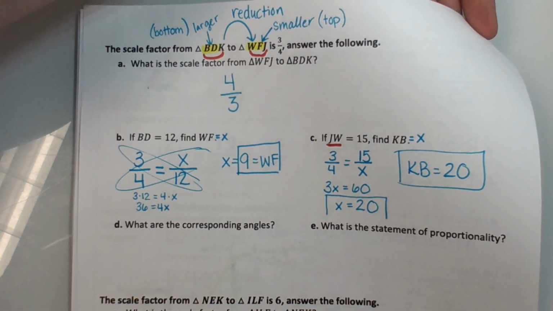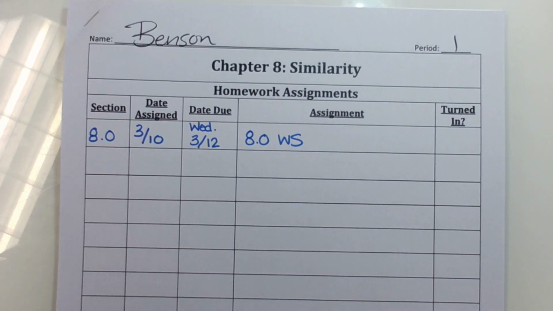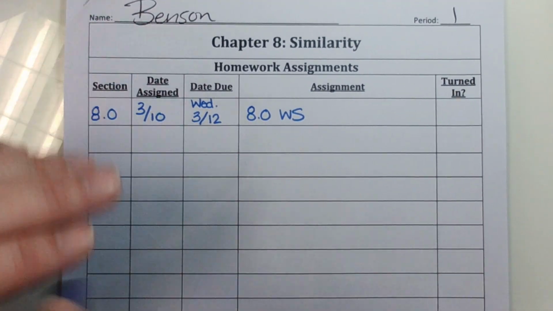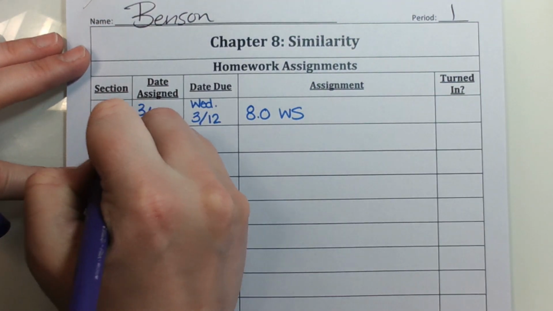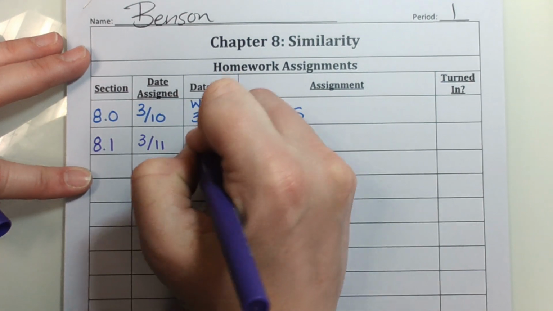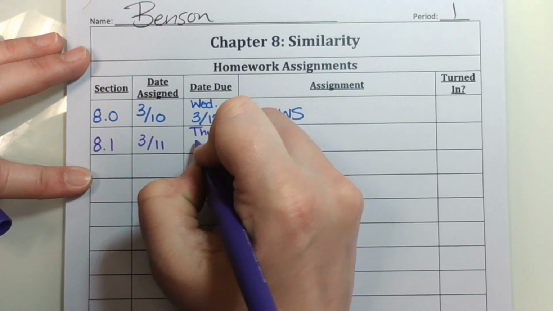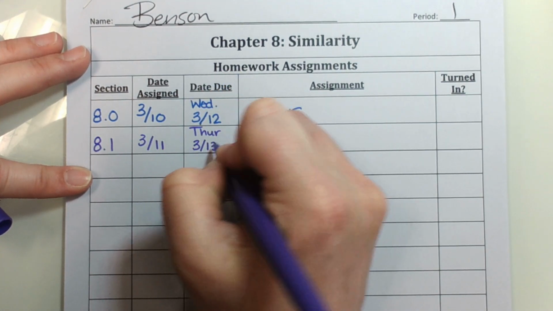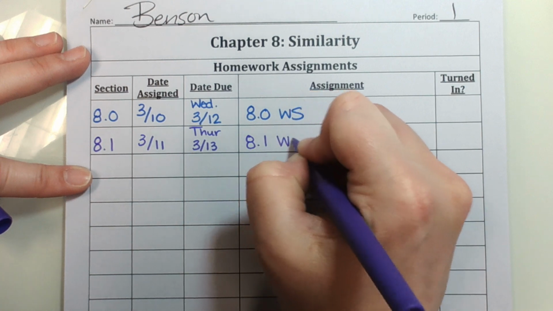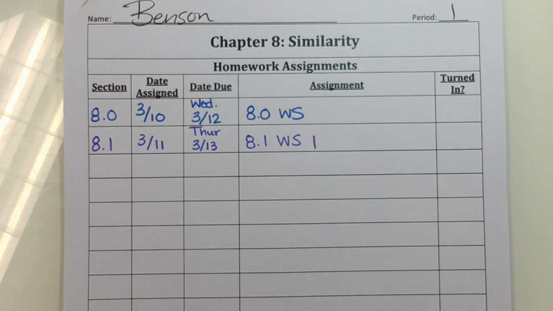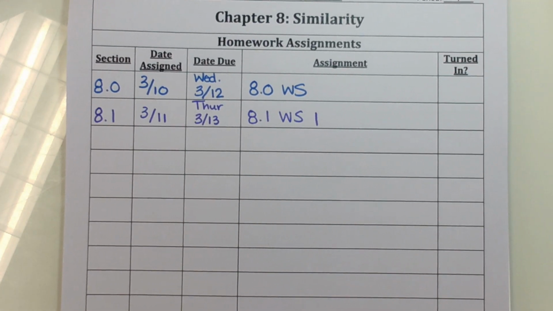Okay, but we are going to be done right there today. We started 8-1. Our worksheet that I'm giving you today is going to be due Thursday. 8.1 worksheet 1. I promise most days I will not be talking this long.